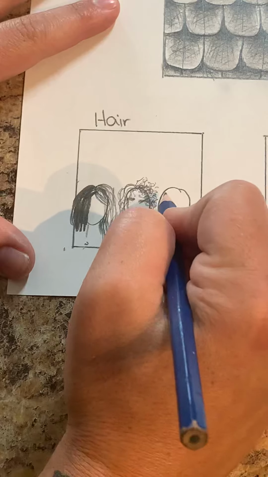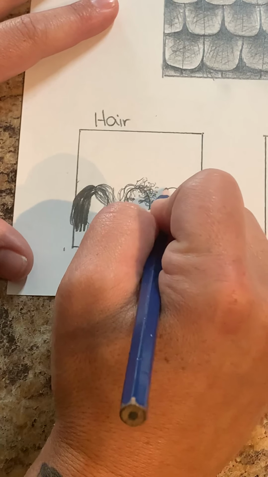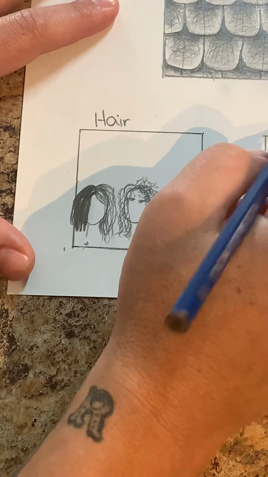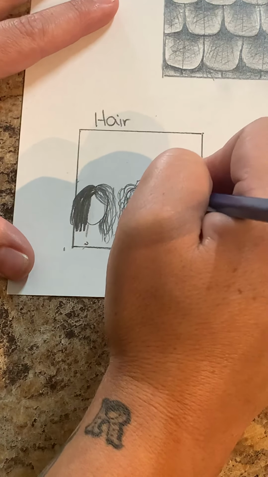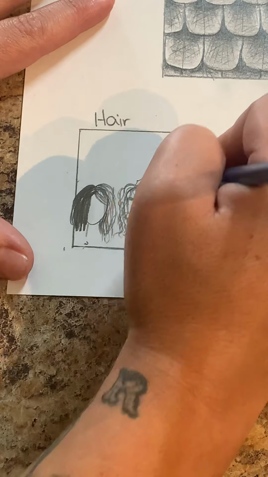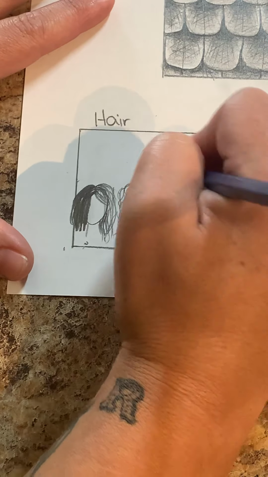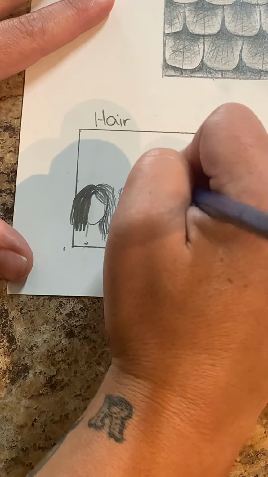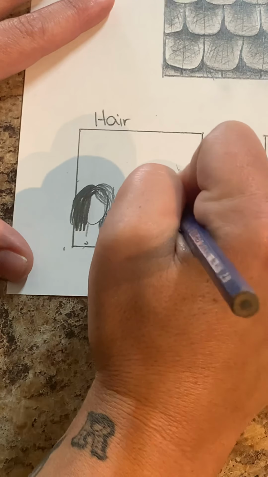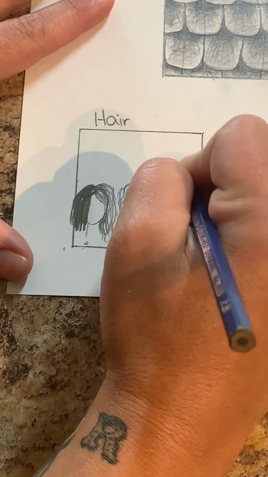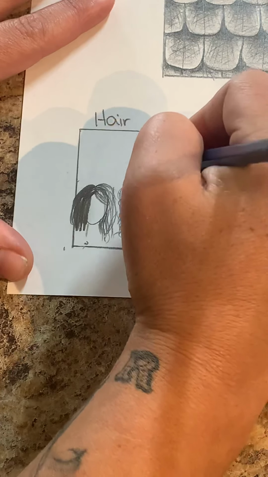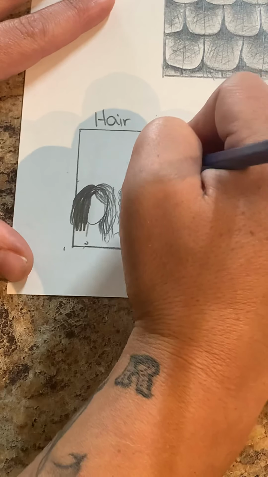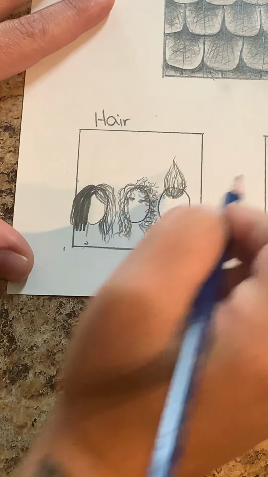If they're bald or a shaved head, you might put some stippling marks in here for the side of his head, you know. Stick with the direction of where the hair is going. So maybe this person has like a mohawk. So we're just going to kind of flare it up here. Leaving space in between my lines so that it's not super dark, you know.